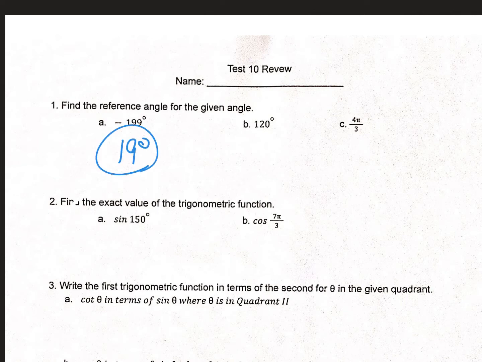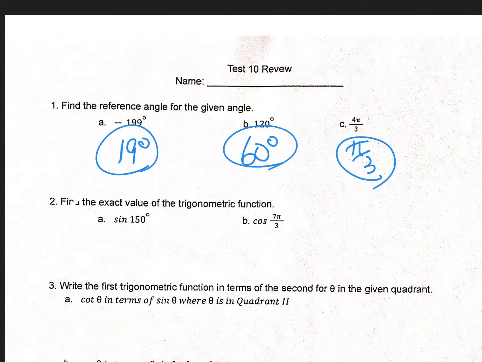Part B, 120 is 60 degrees away from 180, so the reference angle is 60. And we talked about the trick for part C, 4 pi over 3. Remember, if it's pi over 3, pi over 6, pi over 4, you can just drop that top number. 4 pi over 3 is really 1 pi over 3 away from being 3 pi over 3, or 180. So you can just drop the top on the radians.